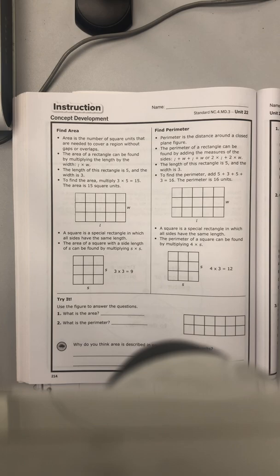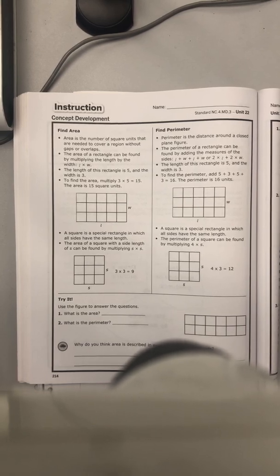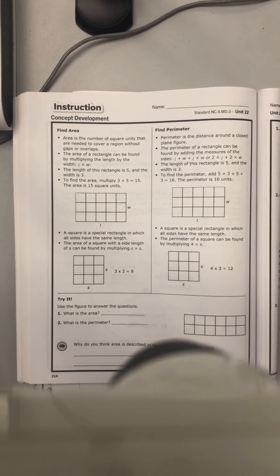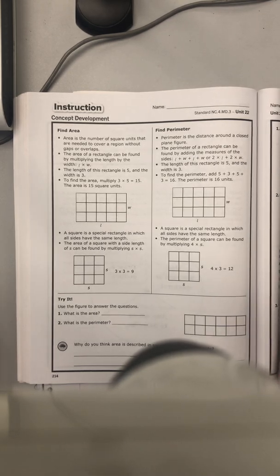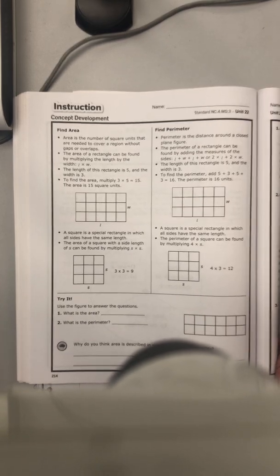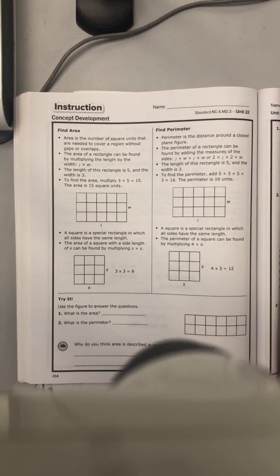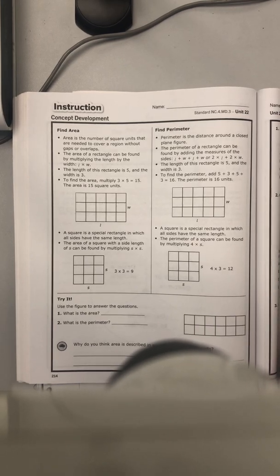All right, let's turn to page 214, please. Area is the number of square units that are needed to cover a region without gaps or overlaps.